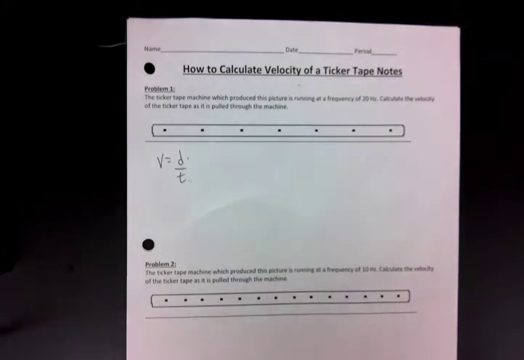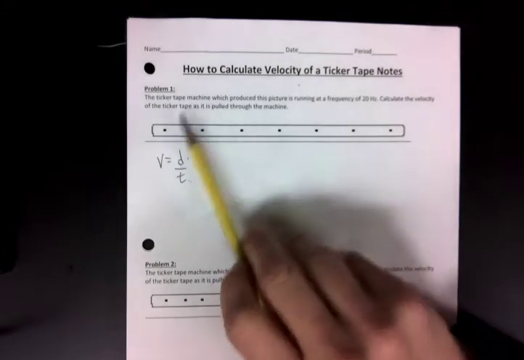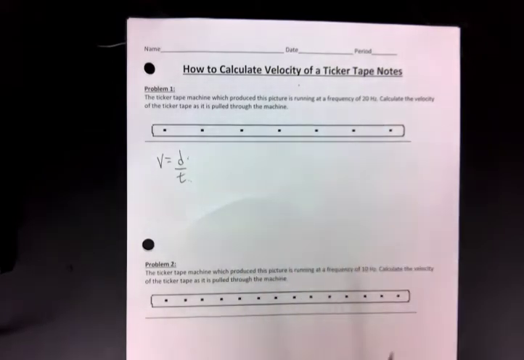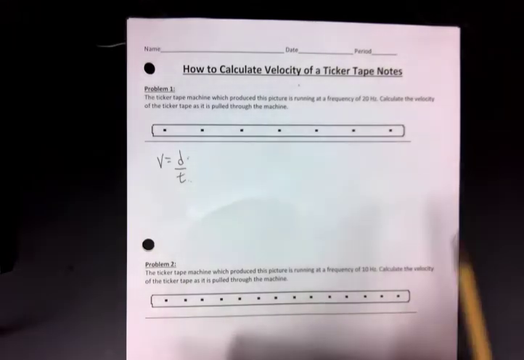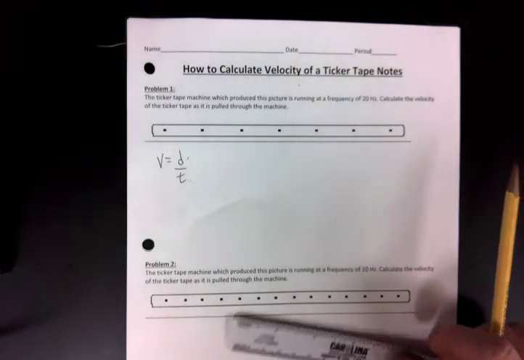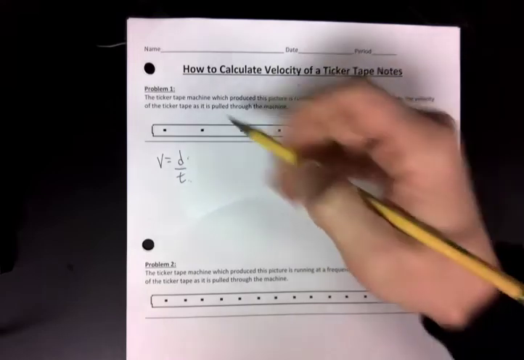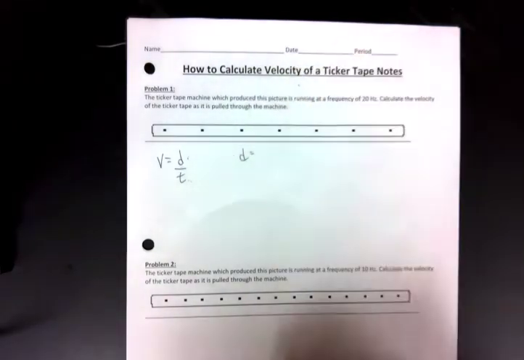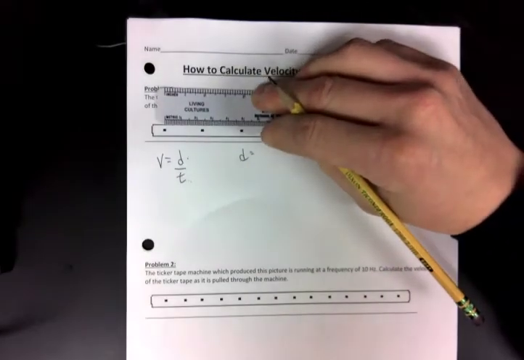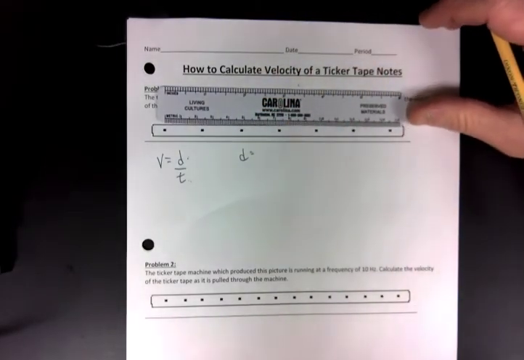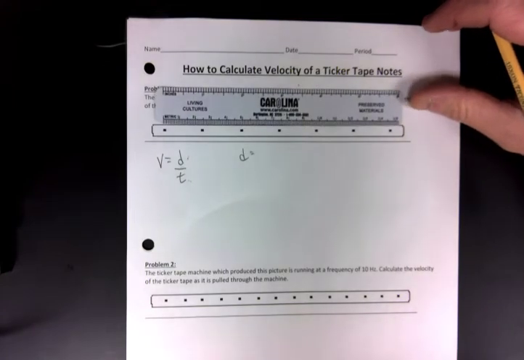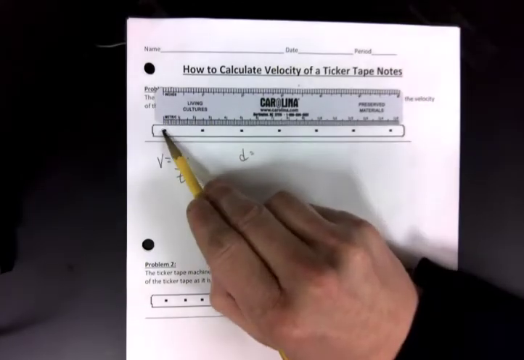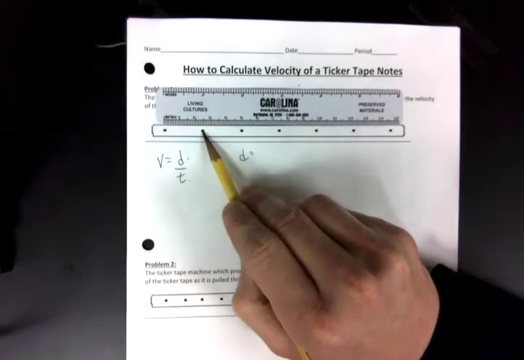Now for the distance, we can see that we have a tape going at a constant speed because the dots are equally spaced, so choose any pair of dots and find the distance between those two dots. Take my ruler, pause right now if you don't have a ruler, go grab one, come back. I have about 2.4 centimeters between these first two dots.